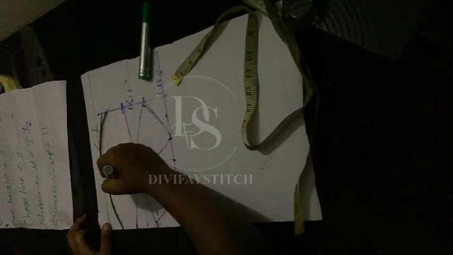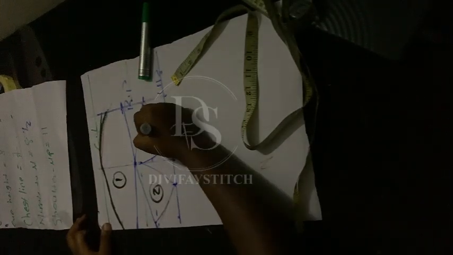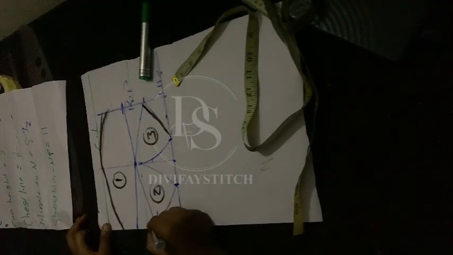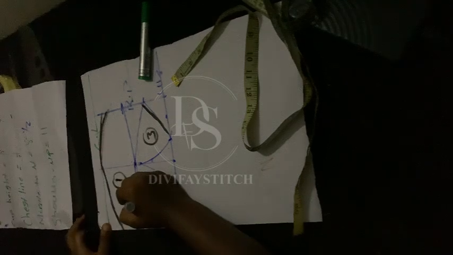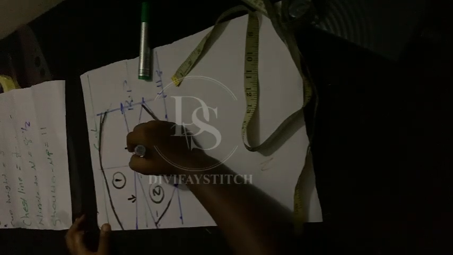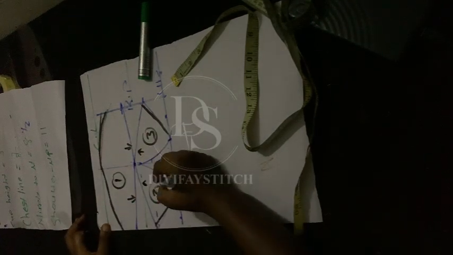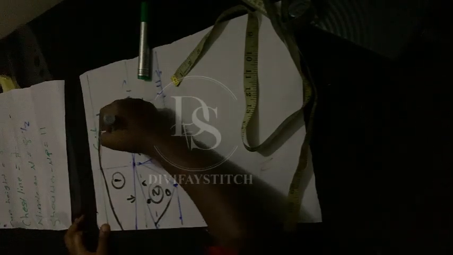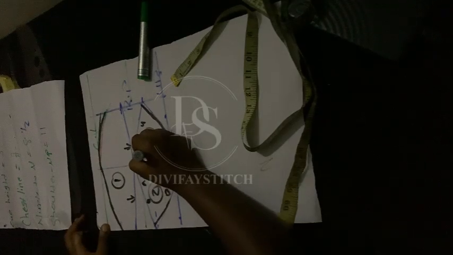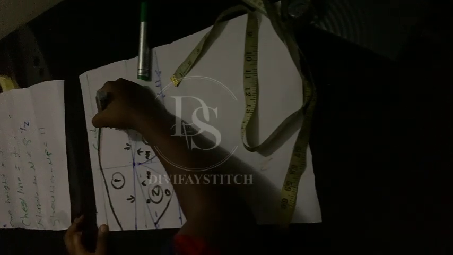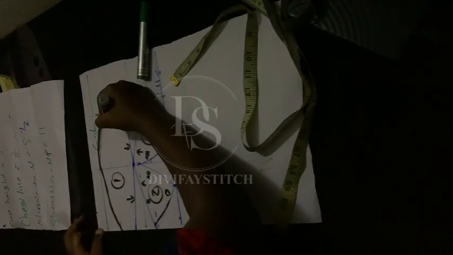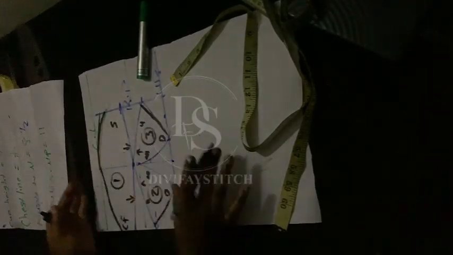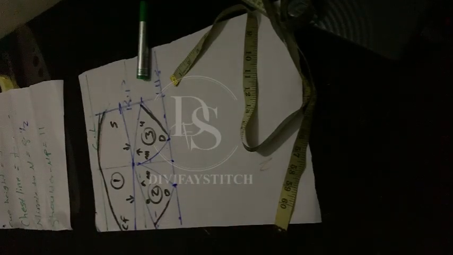So I'm going to label it 1, 2, 3. Remember that we shade out from this side, and this is where we are going to be cutting from. So this is the joining, up, up. This is down, down. Then this side is nipple to nipple. This is the side, center, front. So this is how it looks. We're going to cut it out now, then we join it.